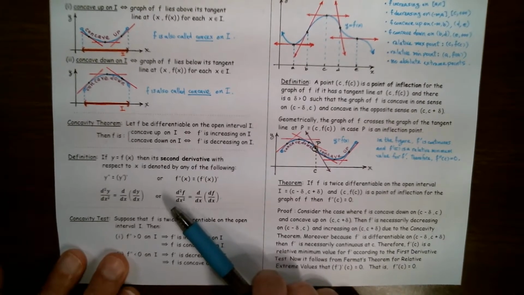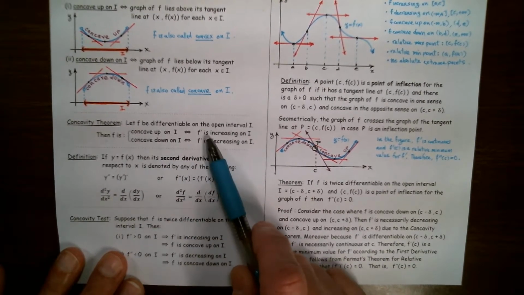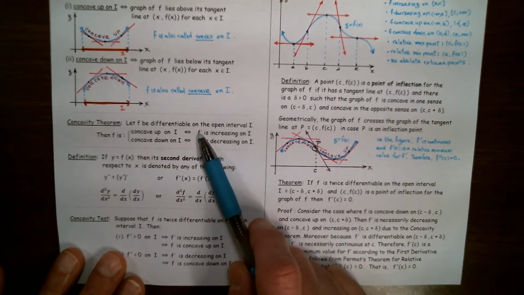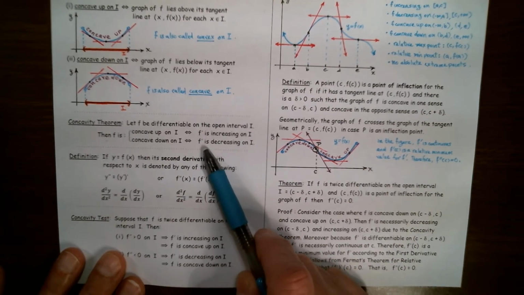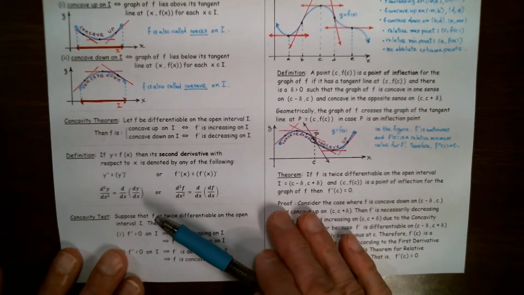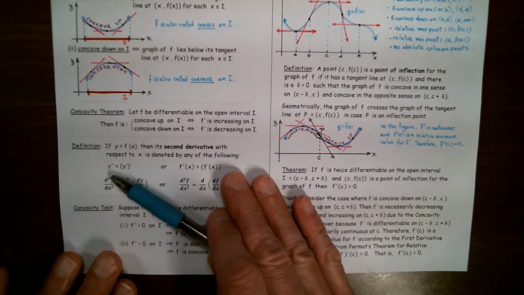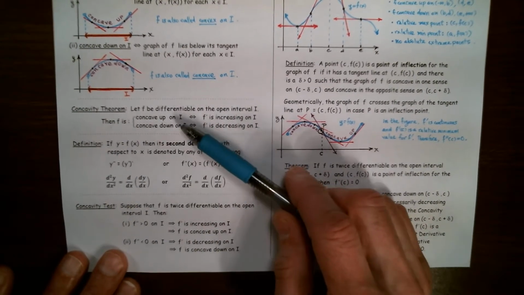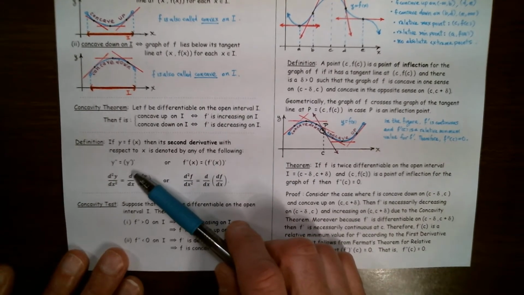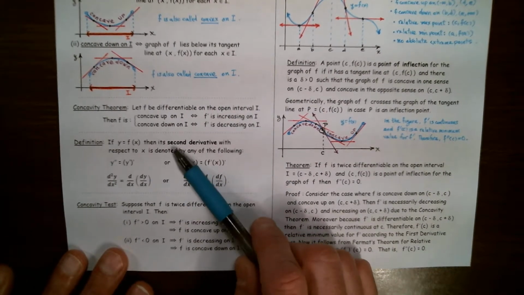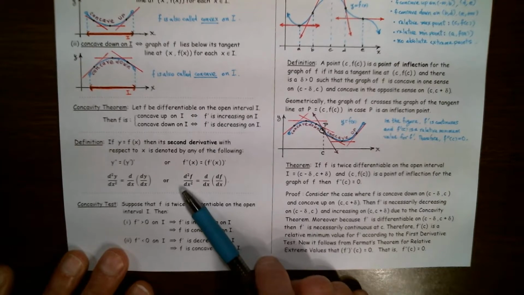So the condition of concavity is directly related to whether the first derivative function is increasing or decreasing on the given interval I.